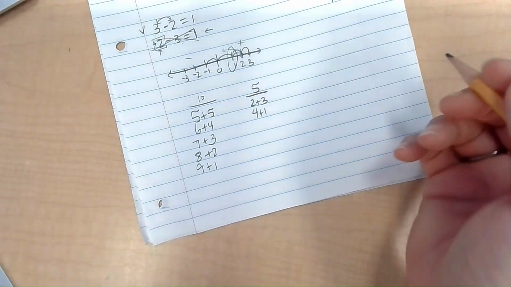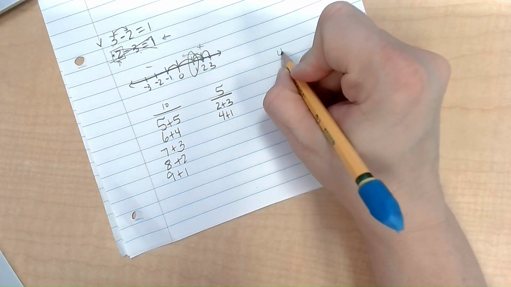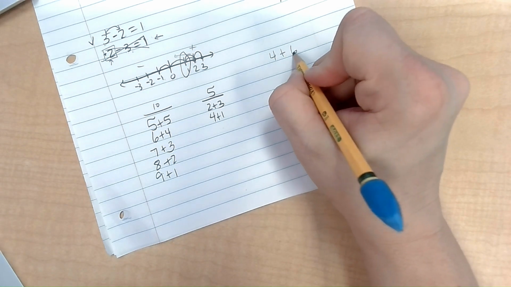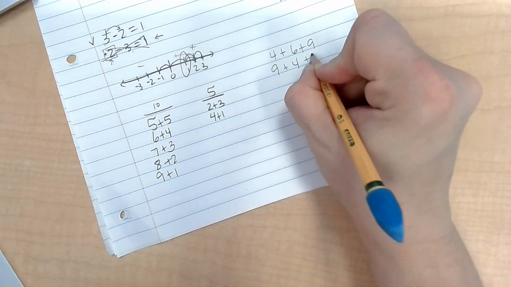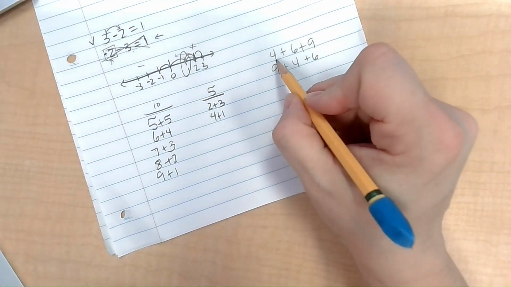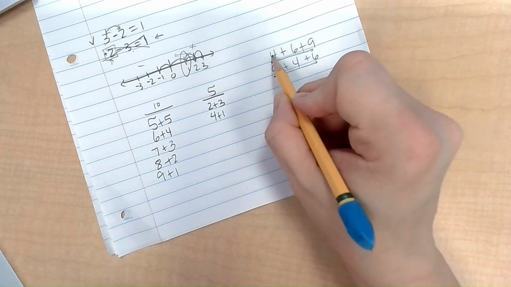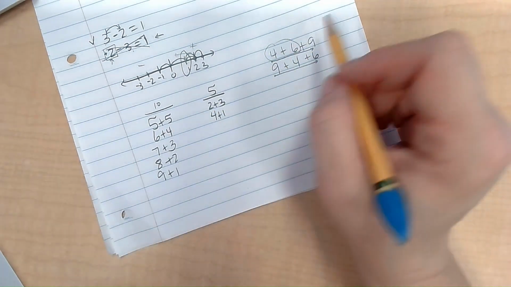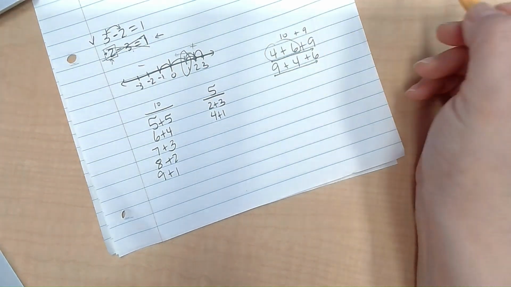Okay, so the first part says, and I'm just going to skip to this one. If I have 4 plus 6 plus 9, and I have 9 plus 4 plus 6, I'm going to go left to right, just like it says, okay? So I have to do 4 plus 6 first. Well, I know that 6 and 4 is 10, so this is 10 plus 9.